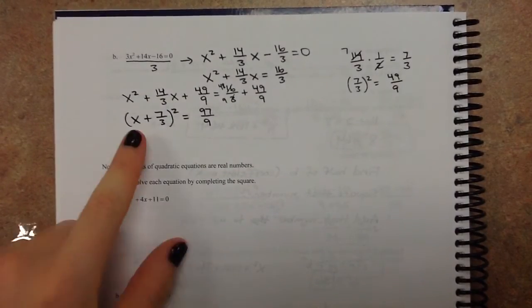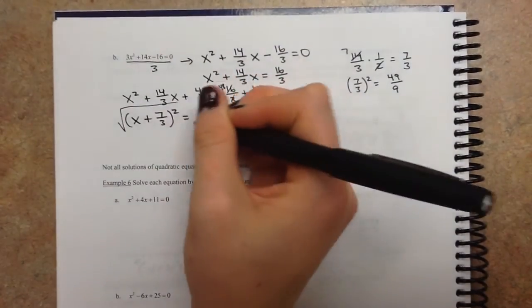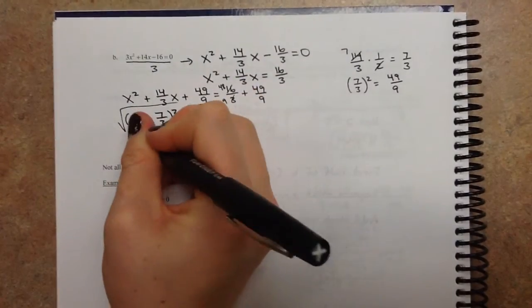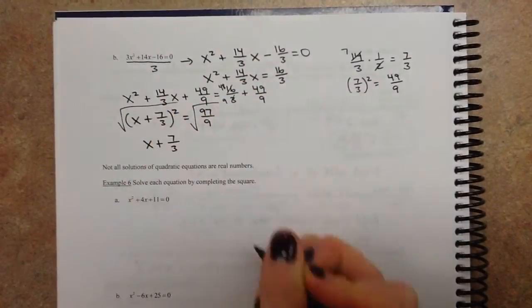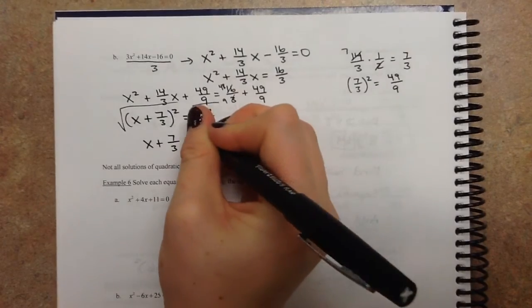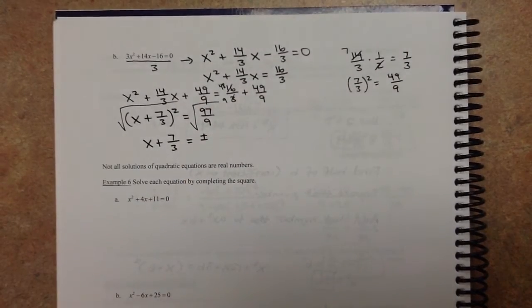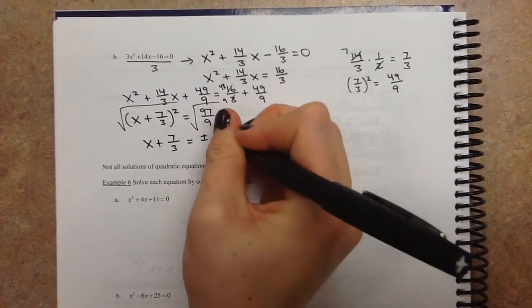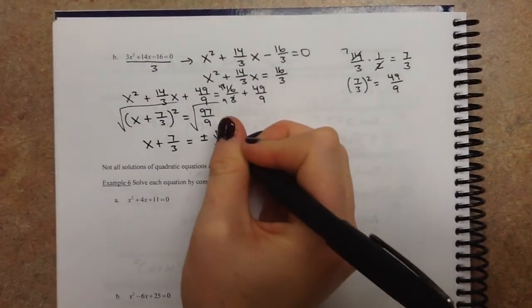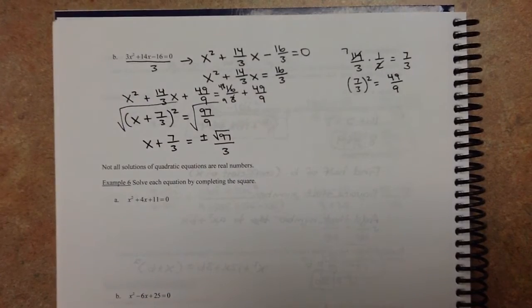Okay, next step is the square root property. Tells me to square root both sides. So I get just the x plus 7/3 on the left equals, don't forget your plus or minus whenever you square root. Square root of 97 does not do anything. Doesn't have any perfect square factors, so you actually just leave it like that. And then square root of 9 is 3.